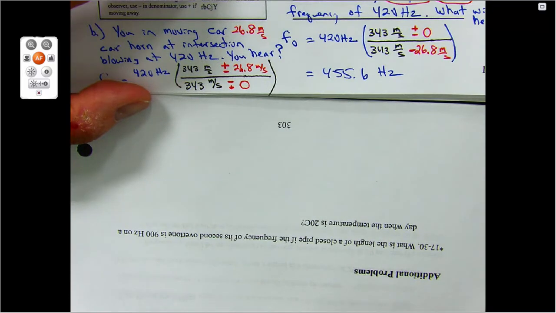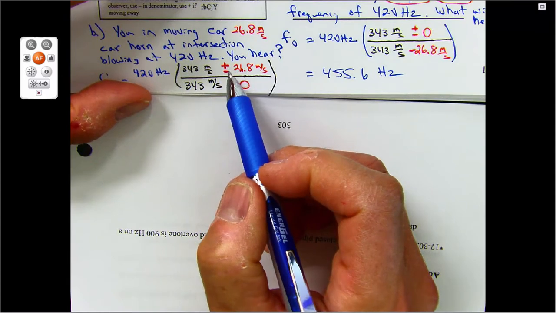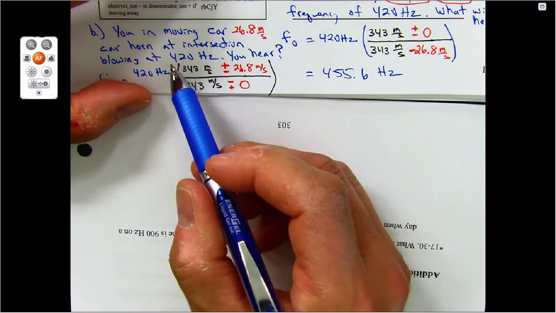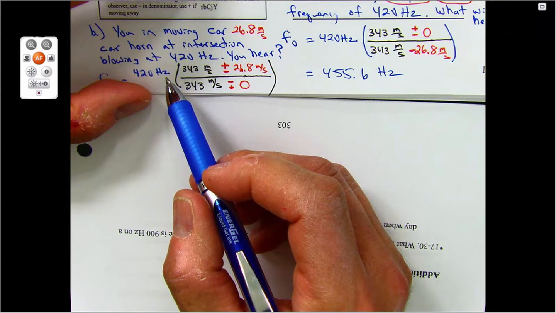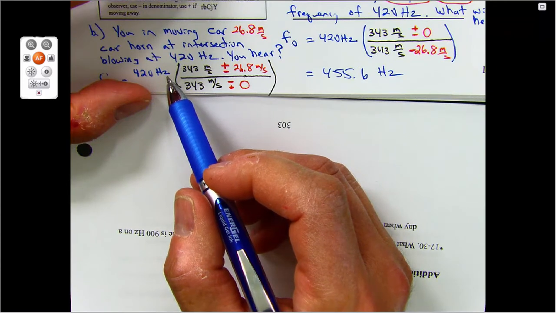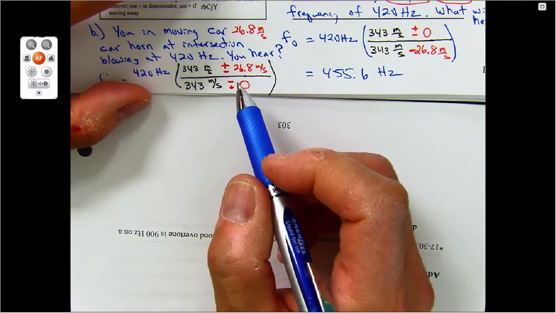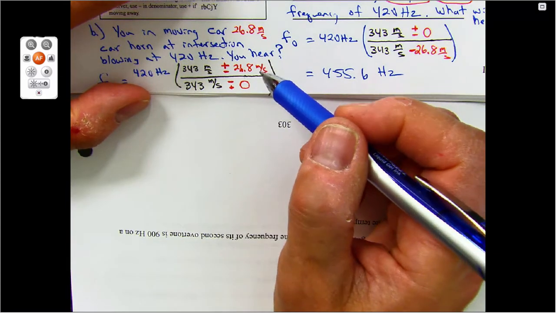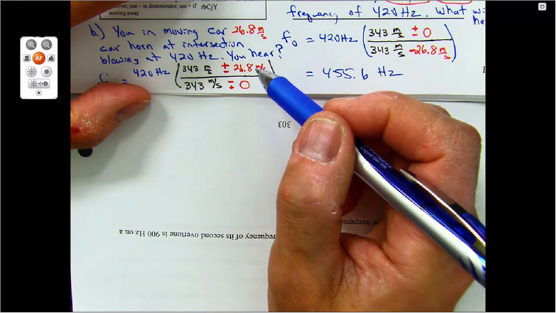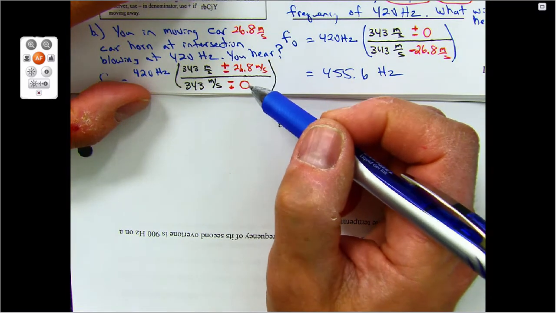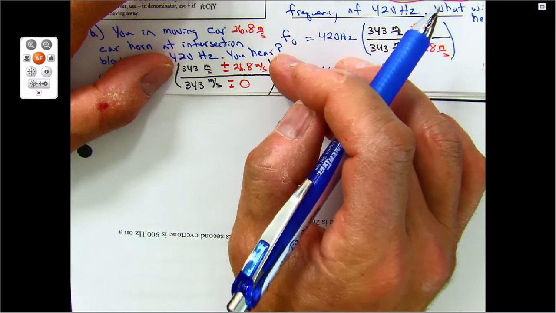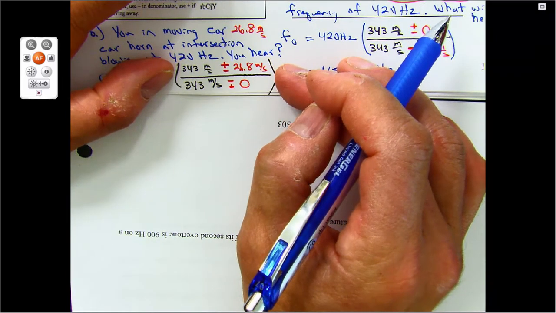Now, for the plus, when we add it, is it going to make the 420 go up? Now, just think proper and improper fraction. First, let's review that math-wise. If you have an improper fraction, the numerator is greater than the denominator, and it will produce a number greater than 1, correct?